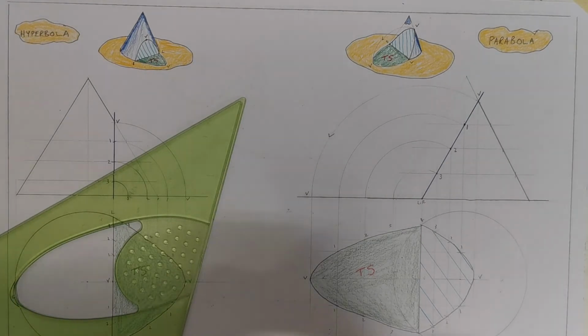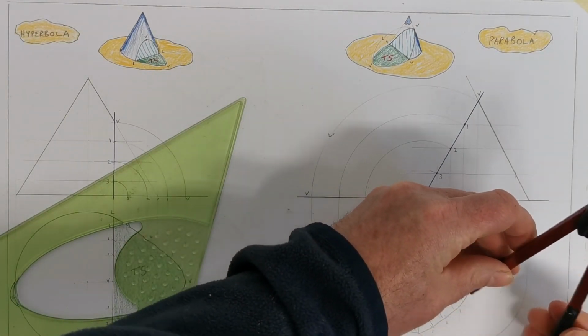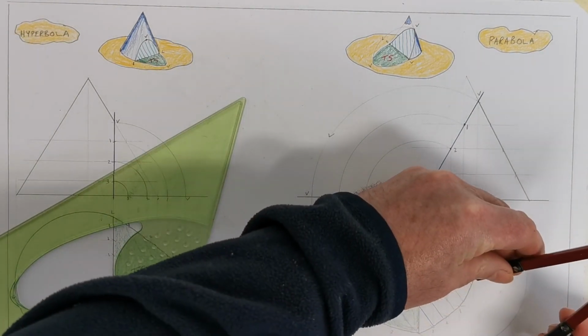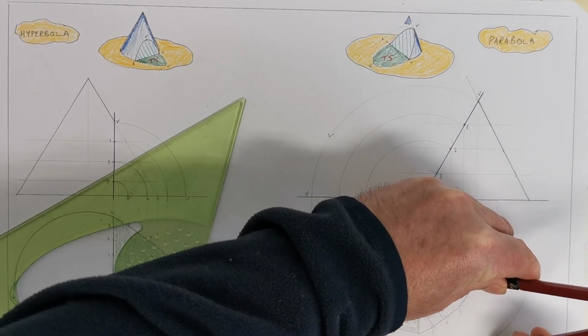Okay, so I'll just heavy in on plan here. I'll just heavy in.